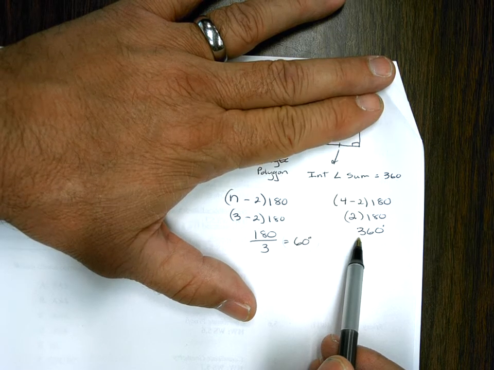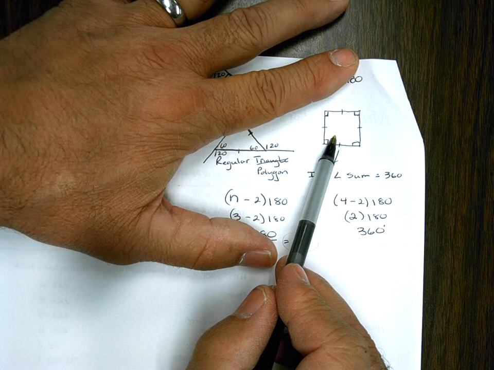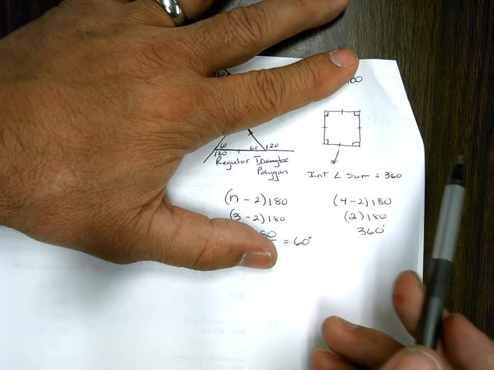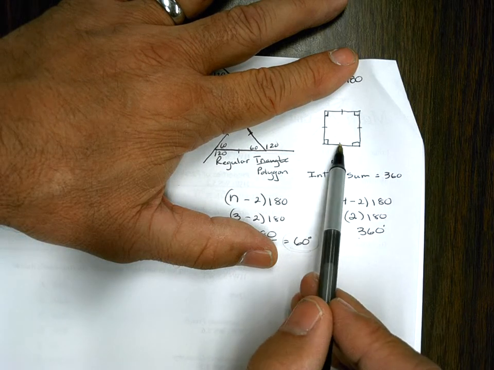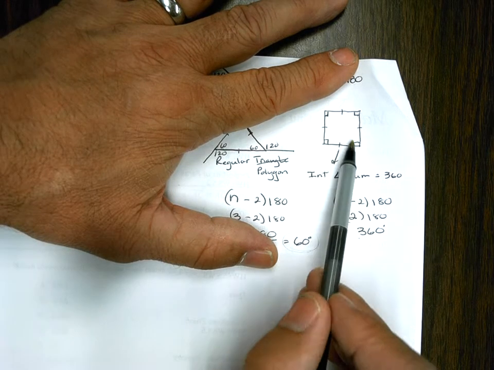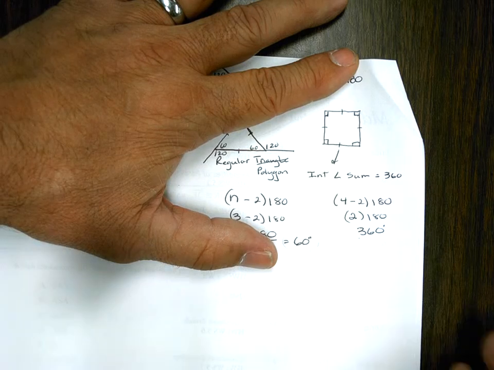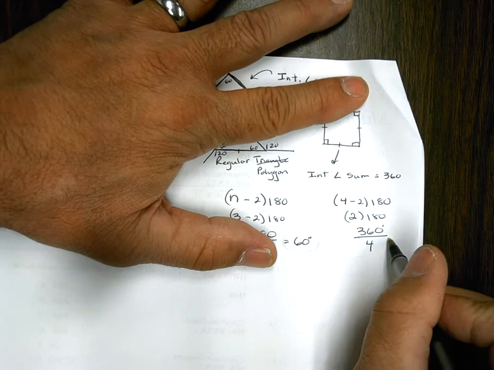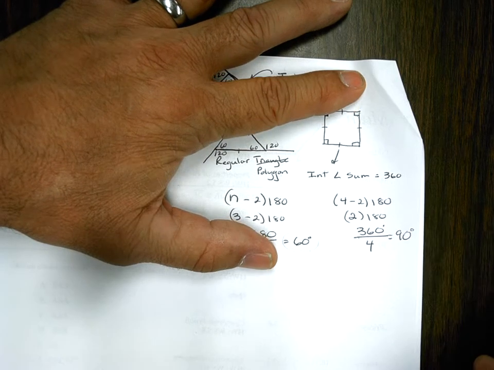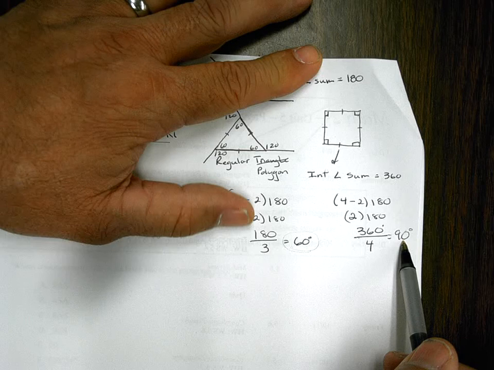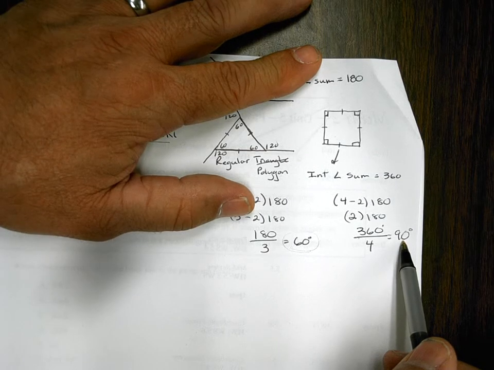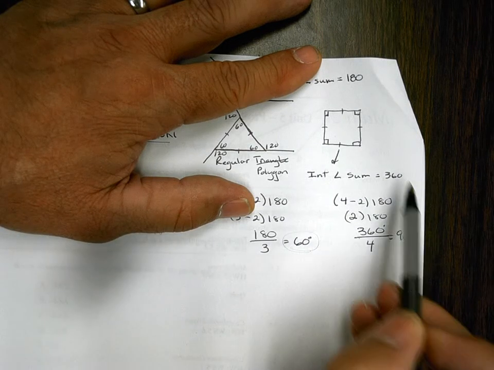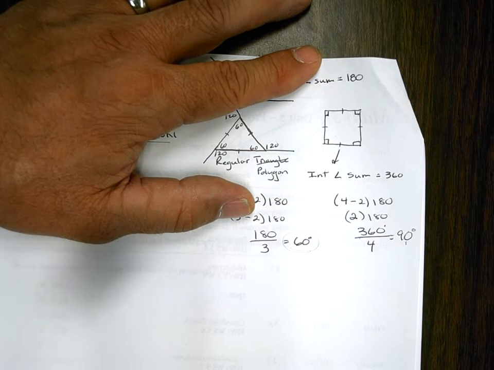But now, if we know it's a regular polygon, like a square, we know all of the interior angles are congruent. And I haven't said this, but hopefully it's obvious that if there are 4 sides, there have got to be 4 interior angles, right? So we can simply take the sum of the interior angles and divide it by the number of sides, and we get 90 degrees. So now we can see that in a regular quadrilateral, meaning a square, the sum of the interior angles is 360, but one would be 90. And we already knew that, didn't we?